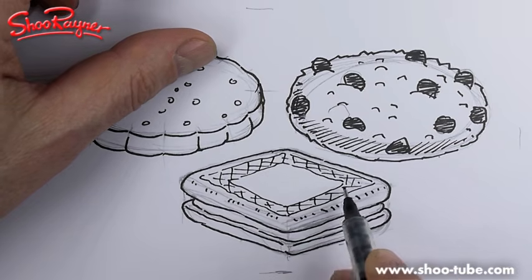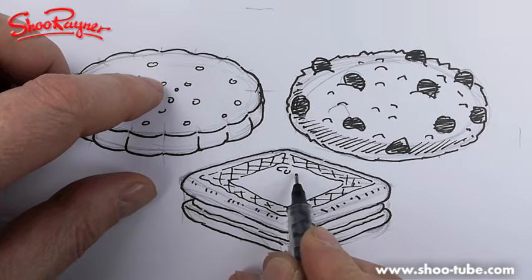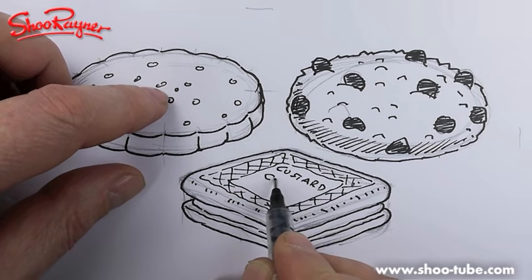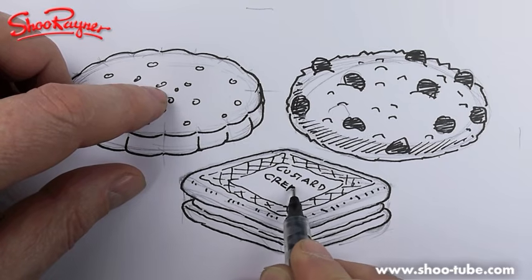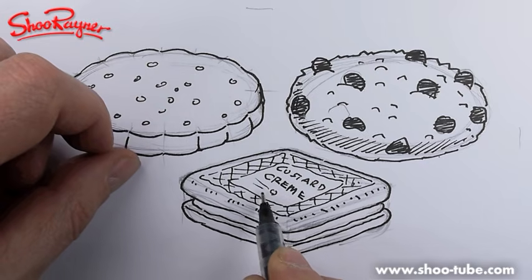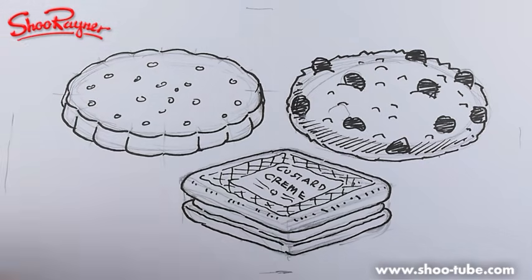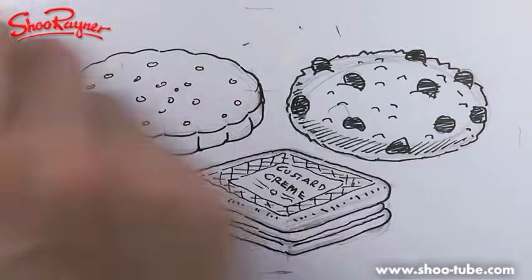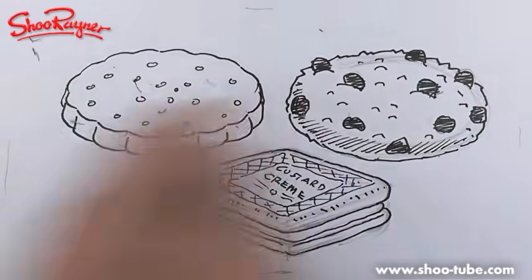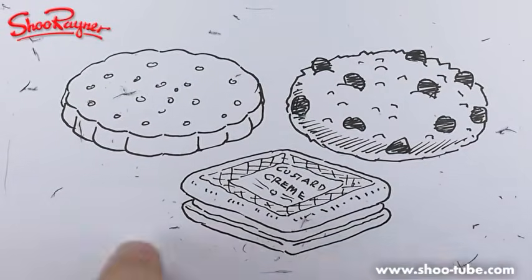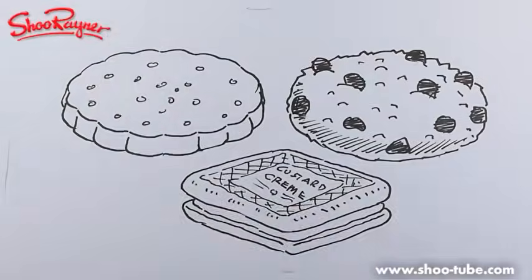And let's call it custard cream. Got to spell it properly, haven't we? There's probably some little fancy something like that. And that's kind of it. So there's three cookies for you. This is a strange thing to draw, isn't it? But it's an exercise in what to do with ellipses and things, which is quite good, which follows on from my last video.